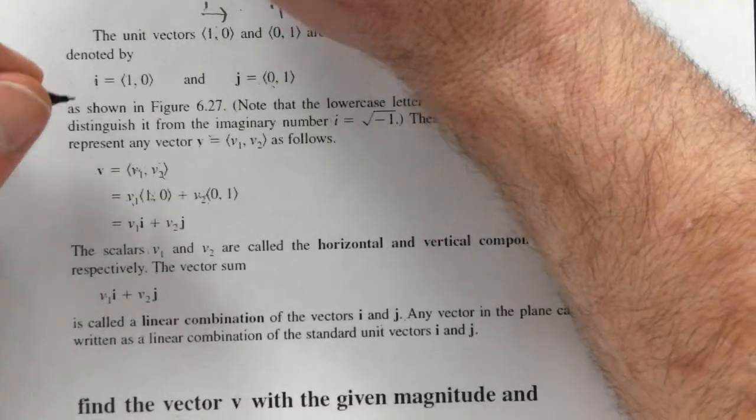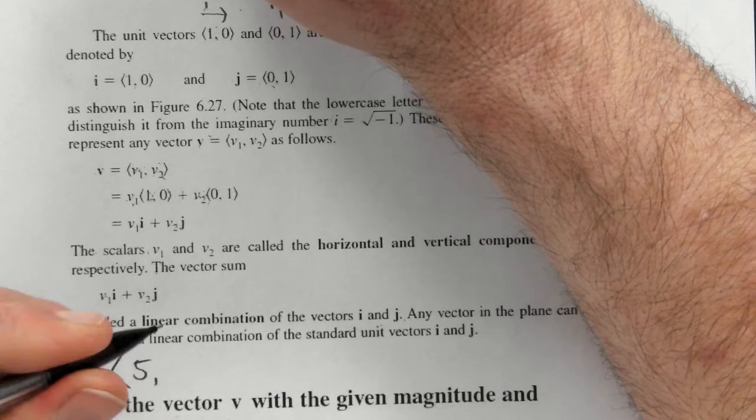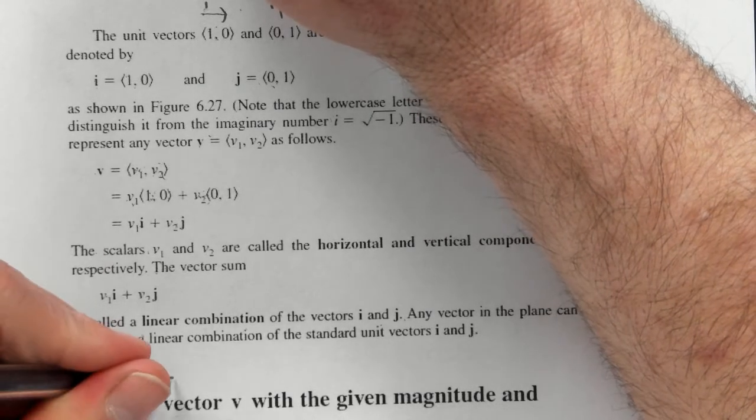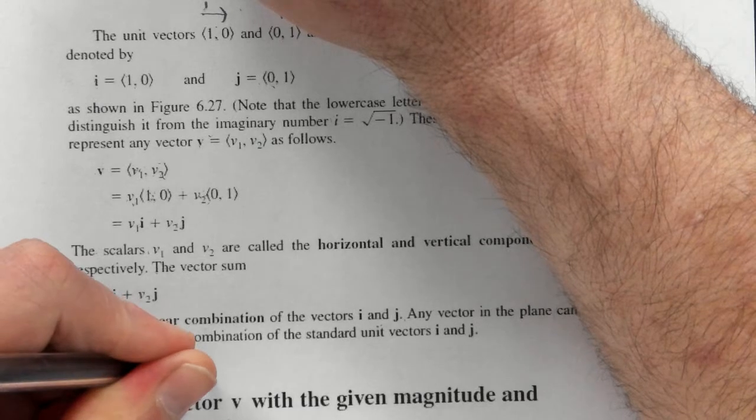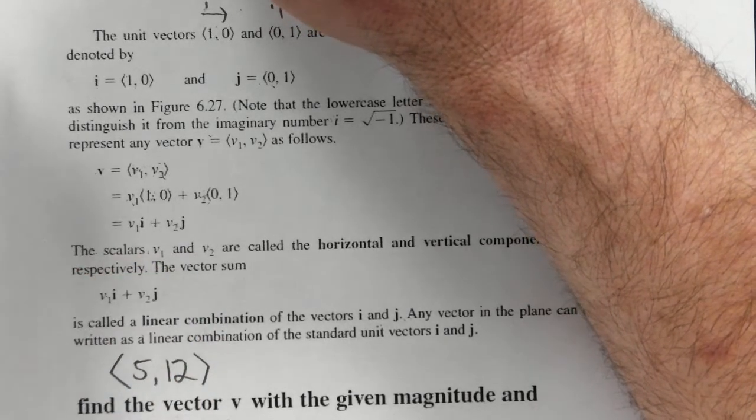So let me just take any vector. Let me take this one for example. Let's say I take the vector whose component form is 5, 12. All right? So that means over 5 up 12, that's the terminal point. Okay?